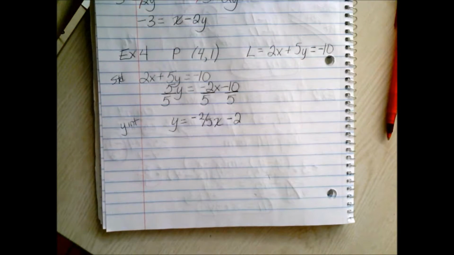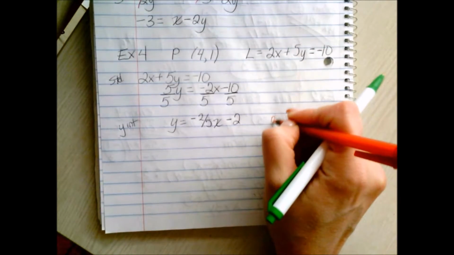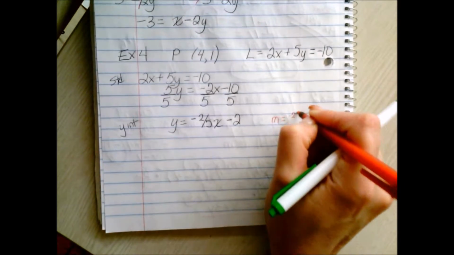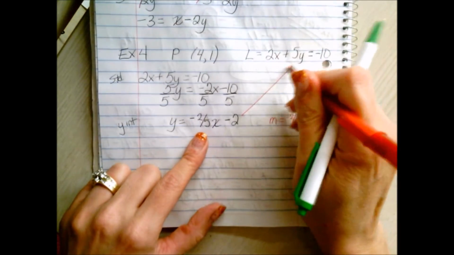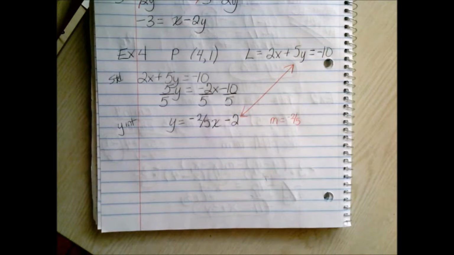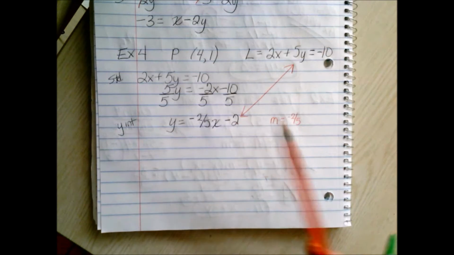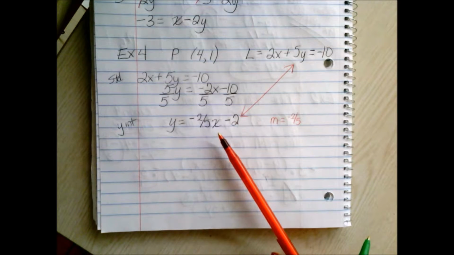Now there's a reason why I did that, and I'm going to show you why. So the slope is -2/5 of this line, which is the same as this line. These two are the exact same thing. This is standard form. This is y-intercept form.